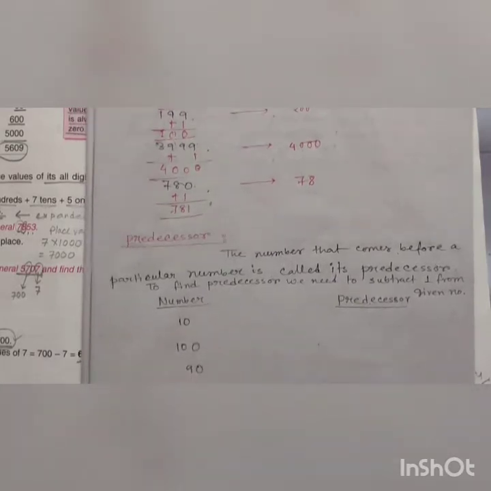Now you will learn about predecessor. How can you find a predecessor? The number that comes, this is the opposite of successor.